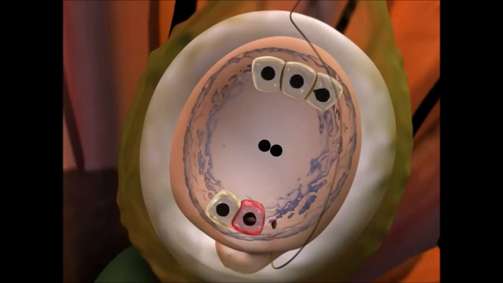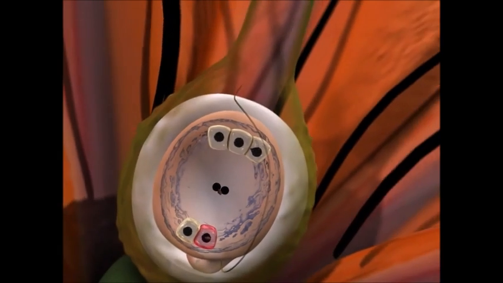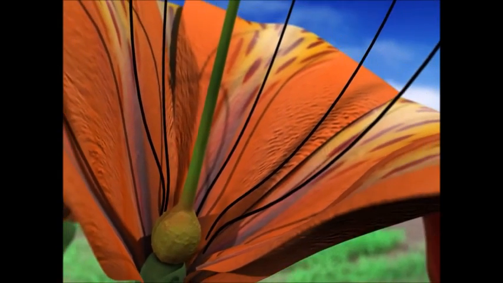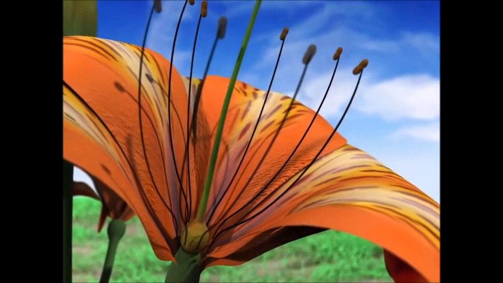The other sperm cell moves up and fuses with both of the central nuclei, forming a triploid cell. This unusual triploid cell develops into an endosperm and serves as the embryo's food supply during early development. It is only angiosperms, flowering plants, which have this double fertilization characteristic.